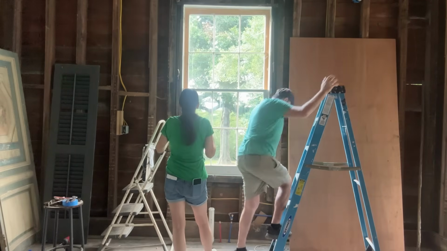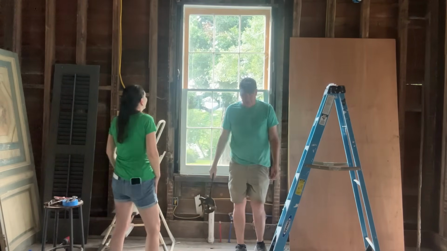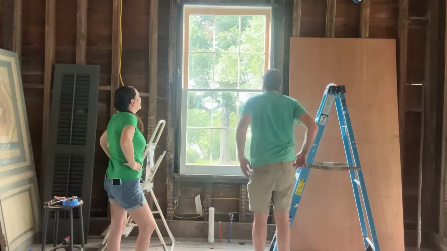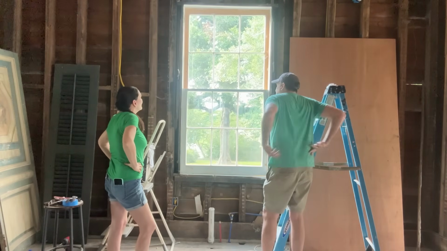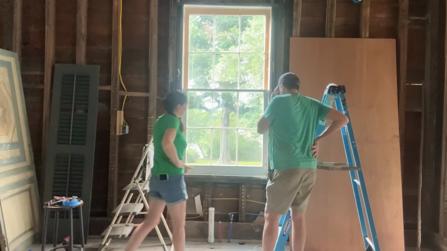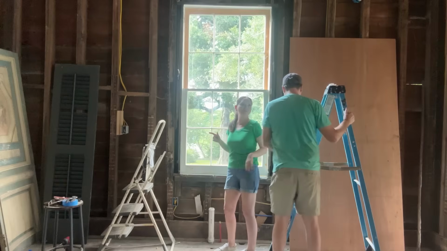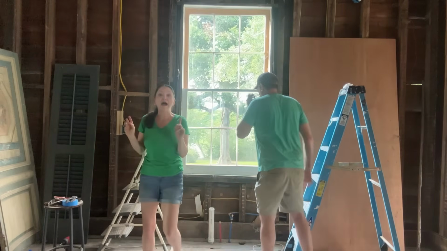Wow. Was it the hardest window we've ever done? Well, I think we say that every time we do it. Well, finally. Now we just have to paint it. Got more trim to do, top and bottom.